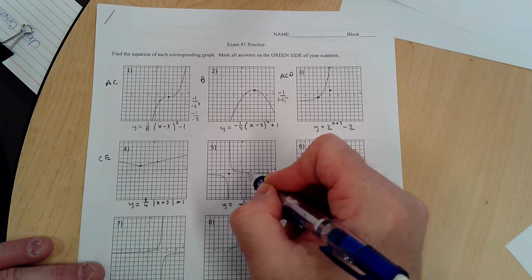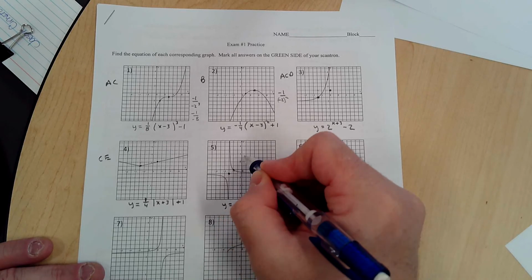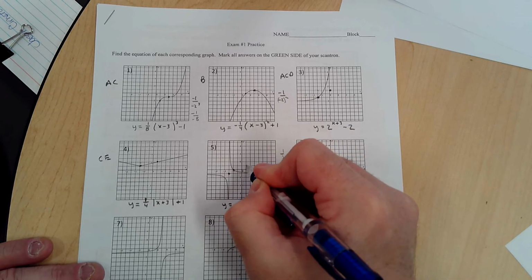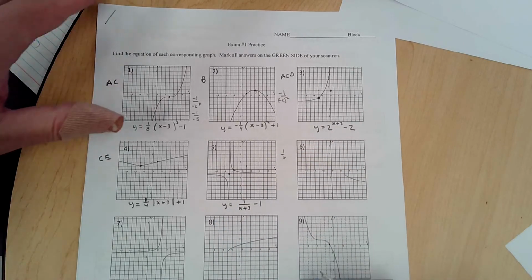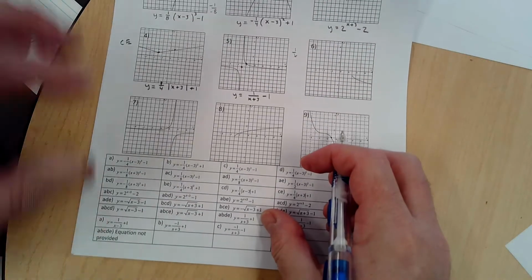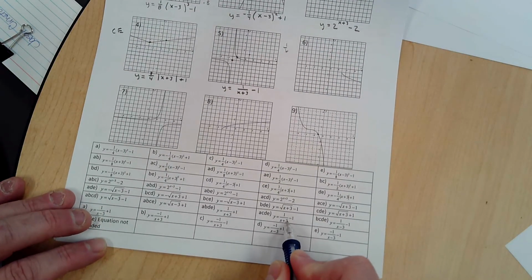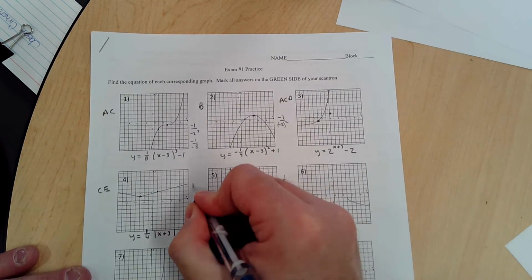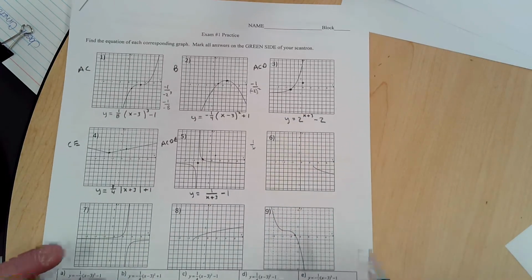Is this graph flipped? Right 1, up 1 is the normal location. If you remember the parent graph, 1 over x, the first dot we made was right 1, up 1. And since that's in the same location, this graph is not flipped. So we're looking for 1 over x plus 3 with a minus 1 at the end of it, which looks like that one right there, huh? A, C, D, and E.